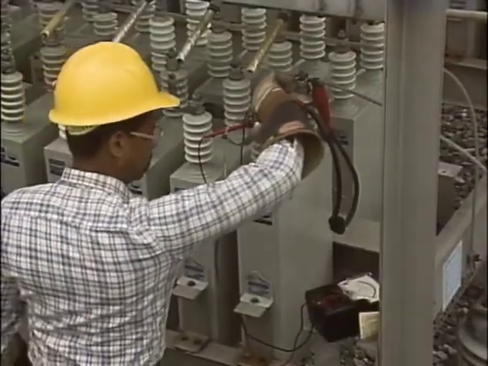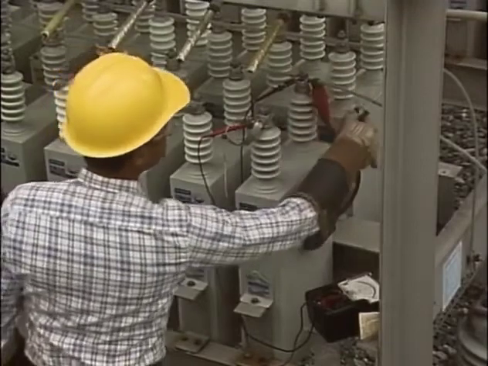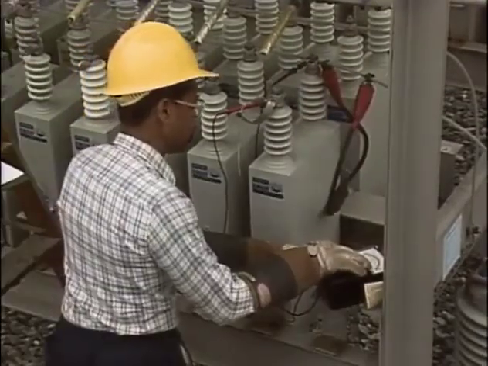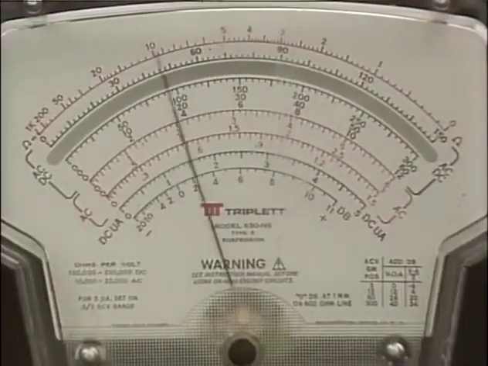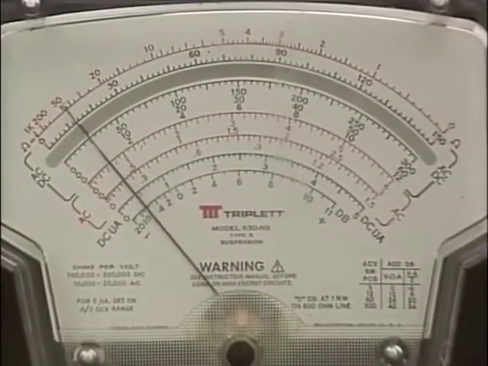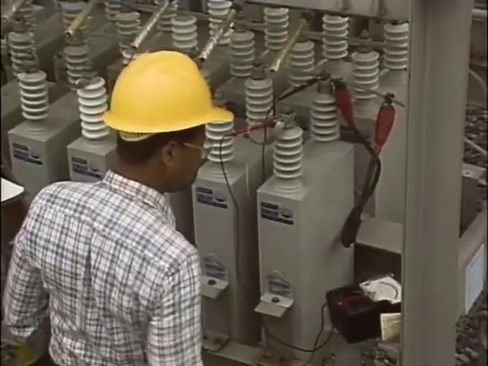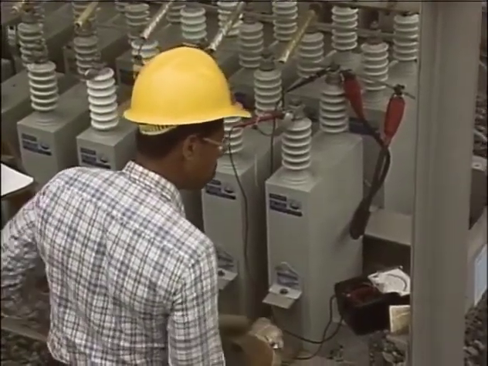Then the short across the capacitor is removed, and the meter is adjusted to the appropriate setting to apply voltage to the capacitor. The resistance indication on the multimeter is allowed to stabilize. Then the resistance reading is documented.